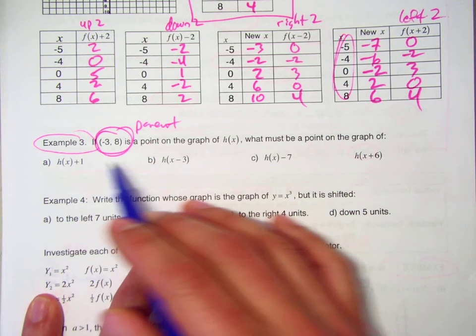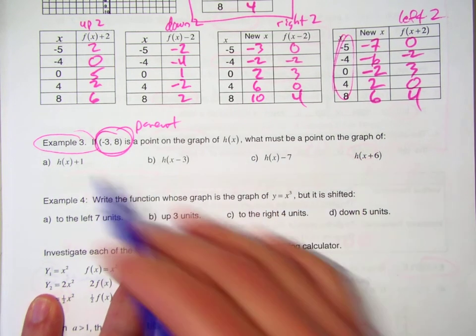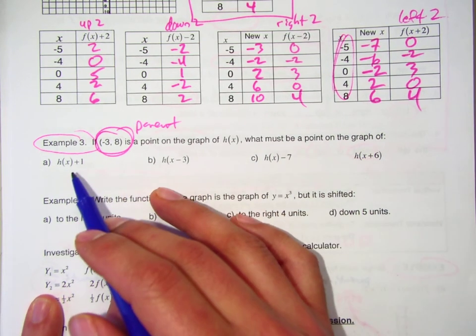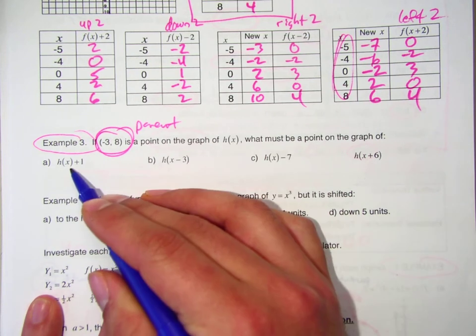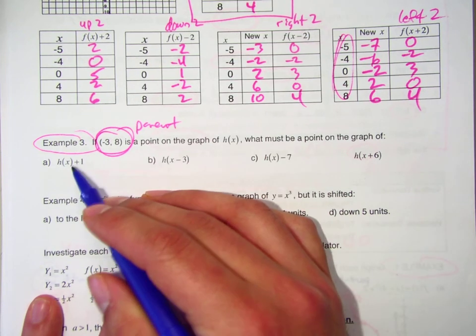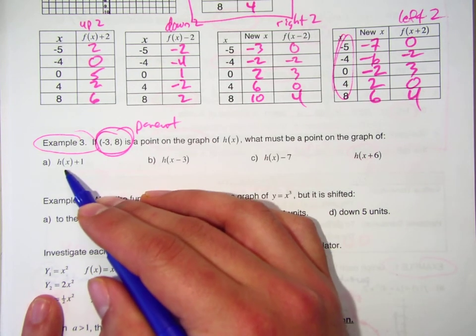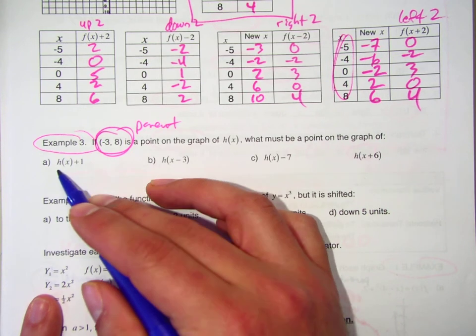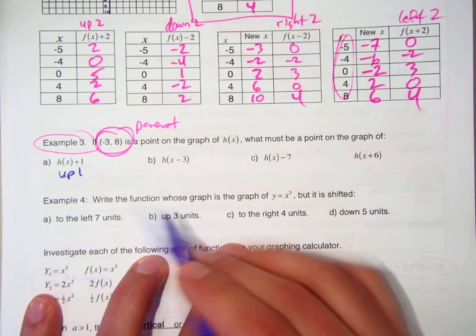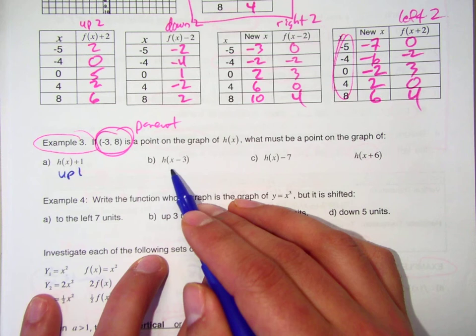Jason, just tell me. I don't care about the answers yet, but just tell me where everything's moving in all four of these. So what does this do to the graph? This is to the right.